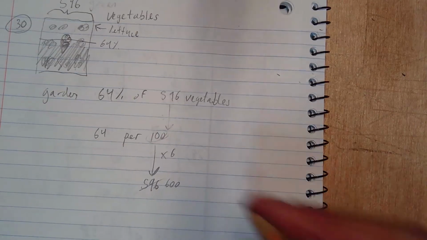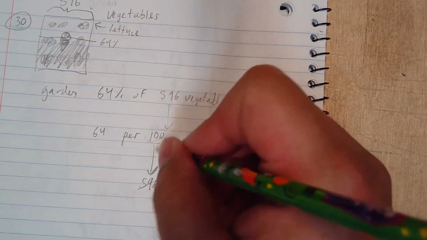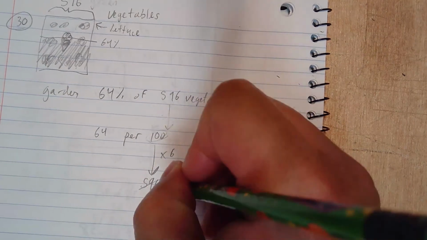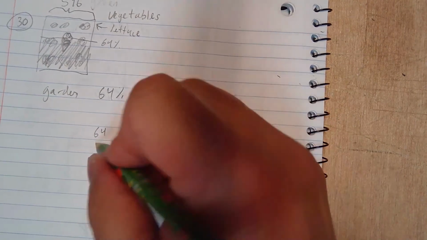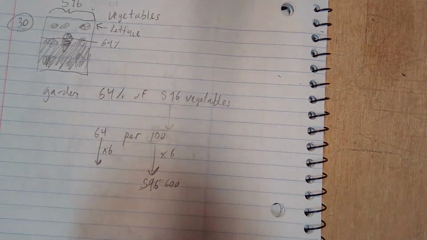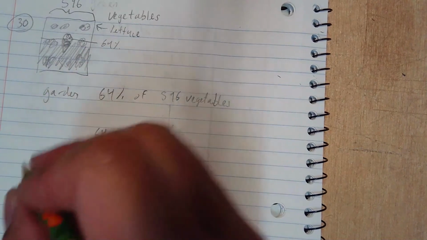Okay. Anyways, 64 per 100, which is 64%. We have 600 vegetables because we're going to estimate it from 596 to 600. This is more compatible with 100. We're going to multiply this by 6. And if we did our math right, it is 384.